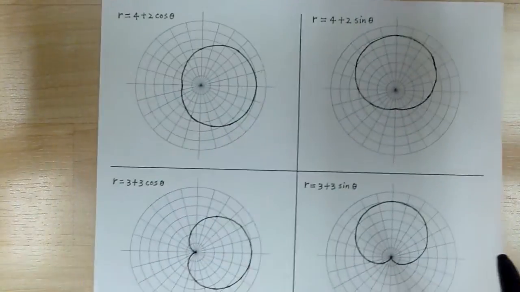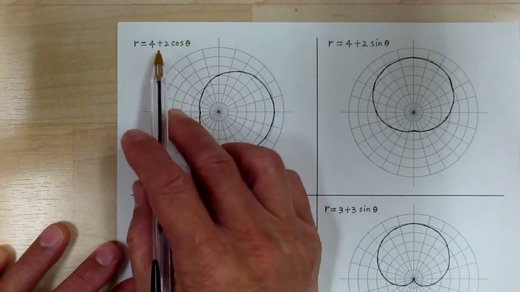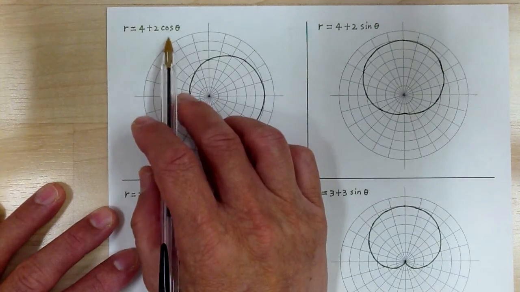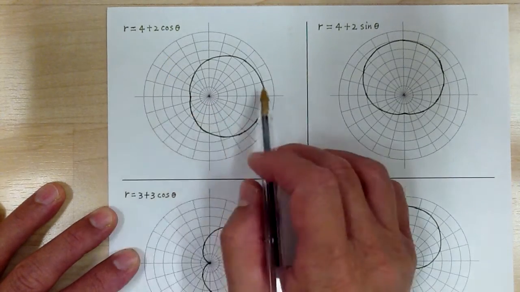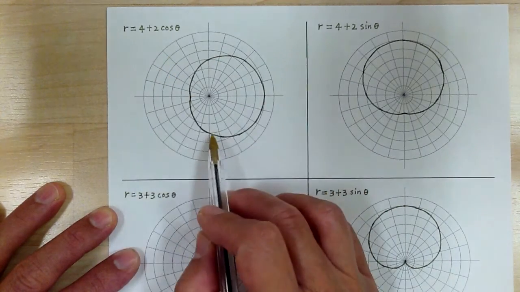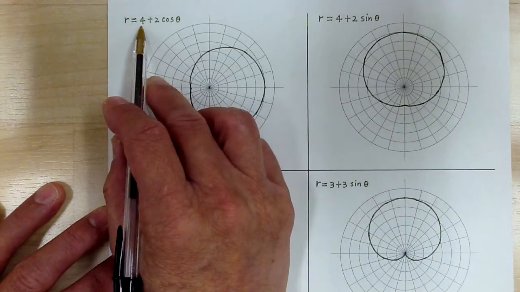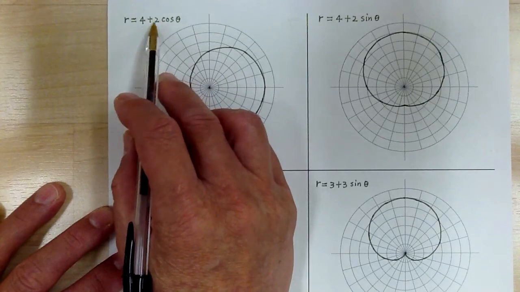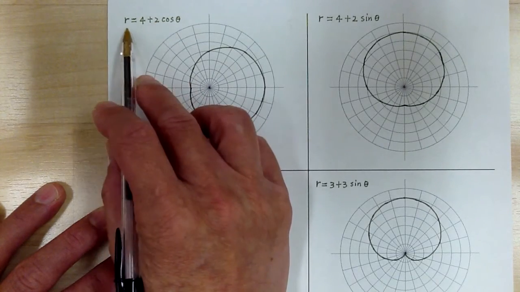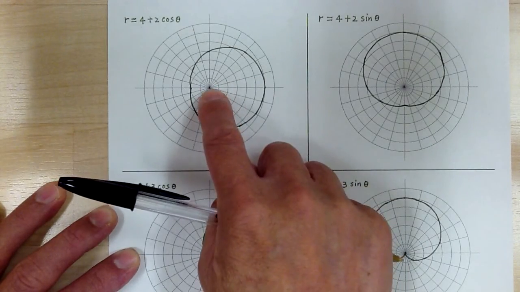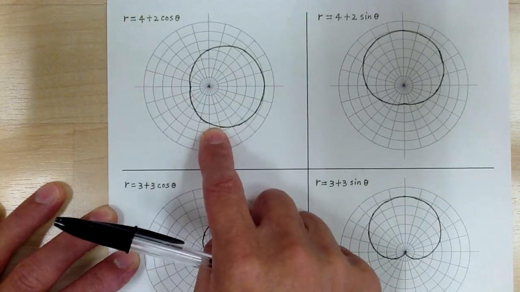Now let's go to the next type. So this one is the one with K. The one with K, all you have to do is go and get the critical values for 0, 90, 180, and 270 degrees and plot those 4 points. Okay, now when K is bigger than the A, the R will always be positive, so you can see that it radiates out from the origin. See, it's positive in all directions.